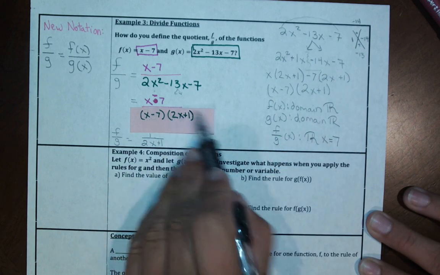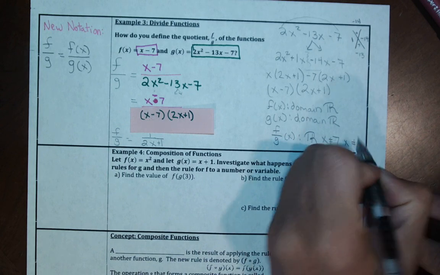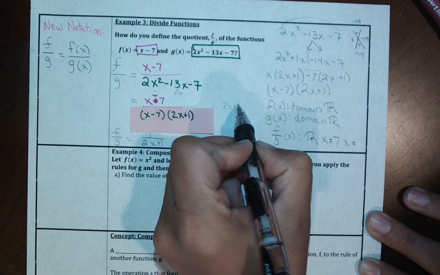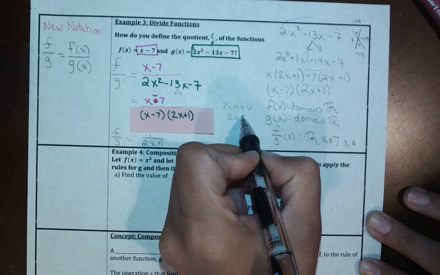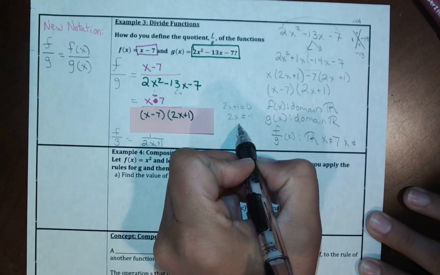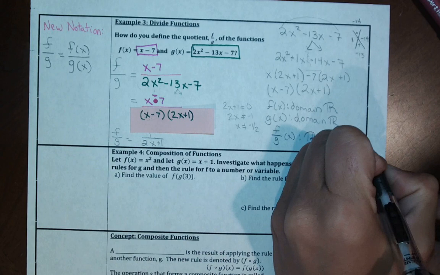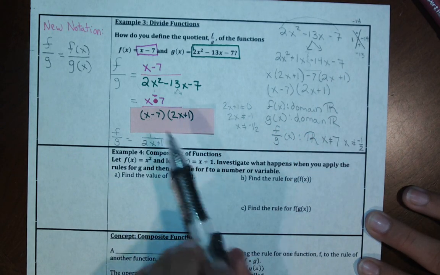Also, this piece can't be 0. So if I were going to set 2x plus 1 not equal to 0, that would say 2x cannot equal negative 1. So x cannot be negative 1/2. So you have to be careful on division.